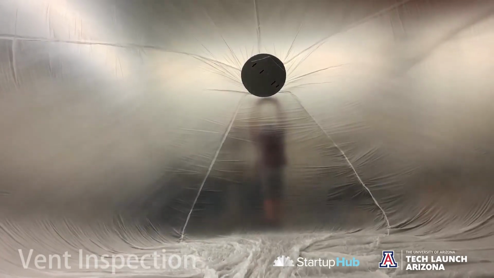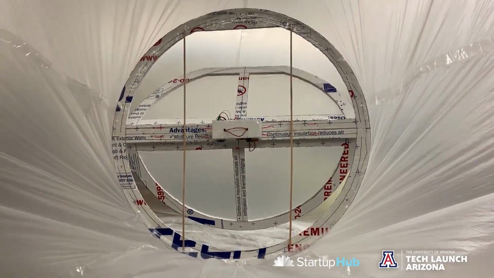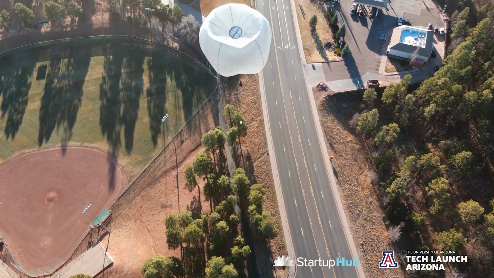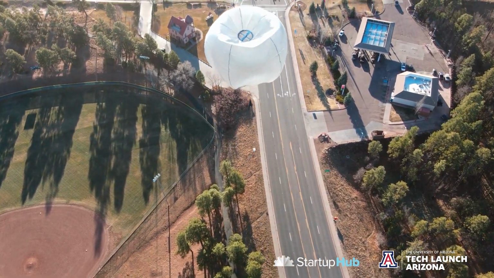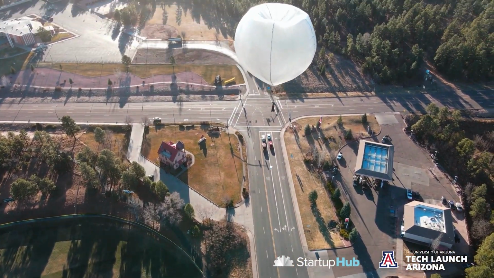So the vent is a simple, elegant approach to control how much hot air is inside the balloon. As a specific technology, it's unique to this type of balloon platform, particularly in the way it's packaged and the way it's made. All it has to do is control the intake and outtake of hot and cold air in essence. And in this case, it's got to be ultra lightweight.